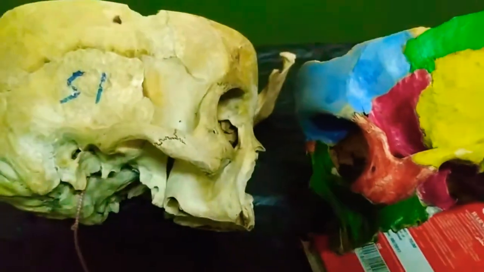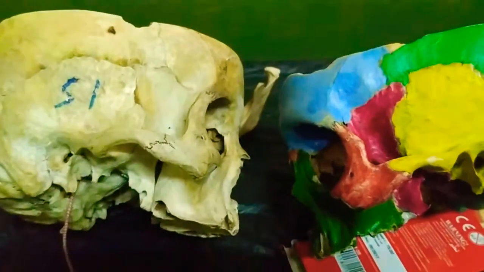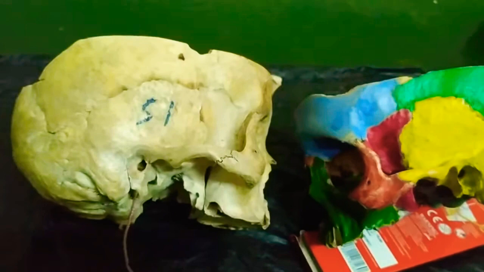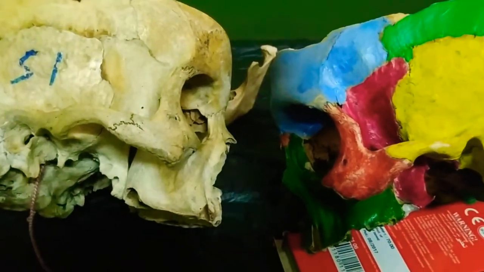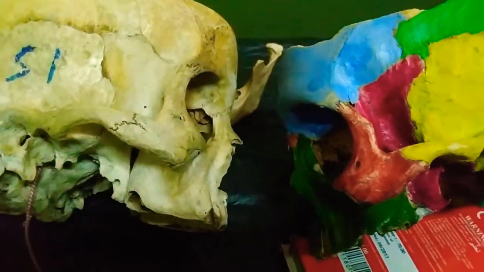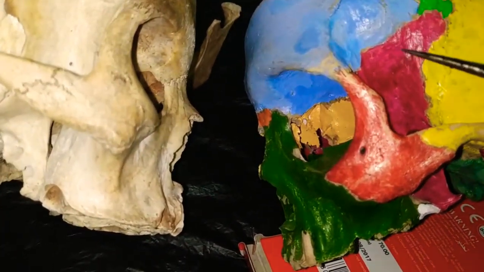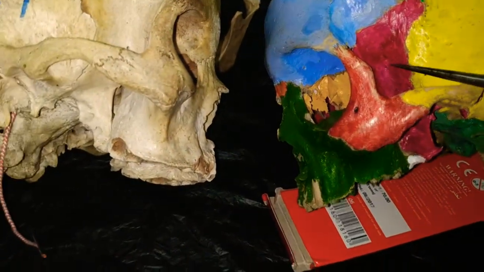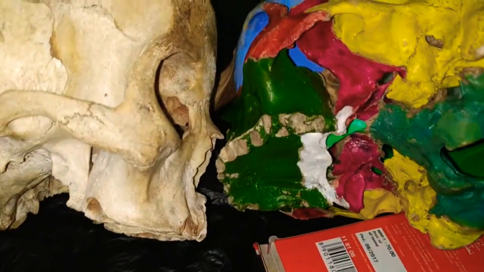Now we are going to see the lateral surface of the greater wings of the sphenoid bone. Earlier we saw the superior or cerebral surface of the greater wing, and now we are going to see the lateral surface. Let me show you clearly. Yes, here you can see it is vertically convex in shape, and it has a crest which separates the lateral surface into two surfaces.